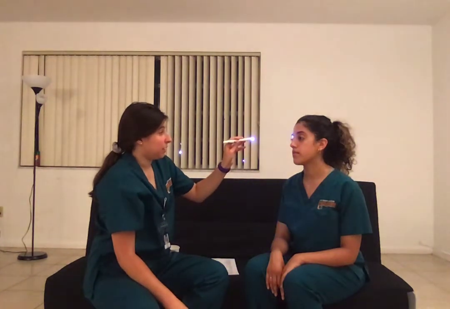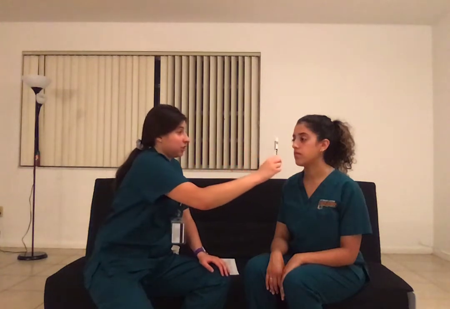Now I'm going to do it on this side, looking at the same eye for direct, and now the opposite eye for consensual. Okay, and I'm also going to have the patient look in the far distance, that allows for the pupils to dilate, and then I'm going to tell her to focus on the tip of my pen. I'm going to bring it in, and I'm looking for them to constrict and converge, which they did.